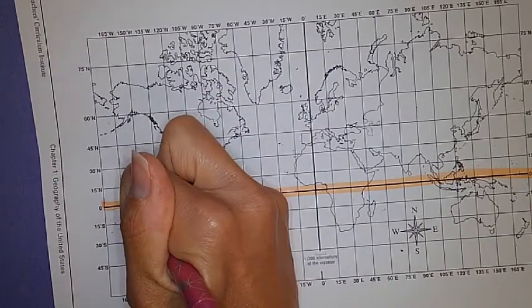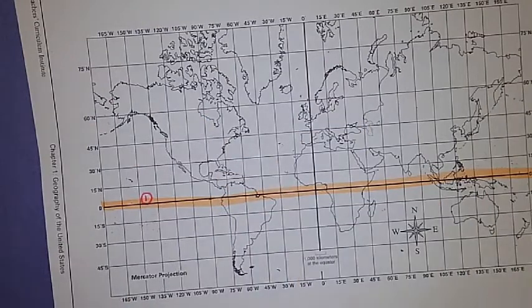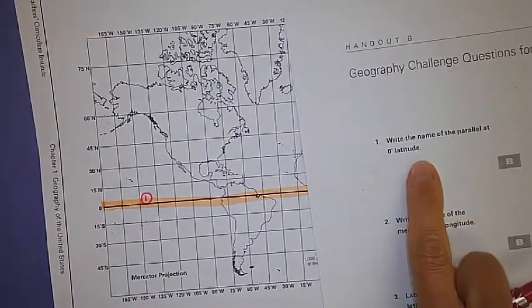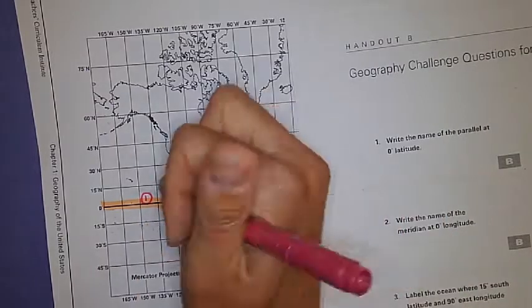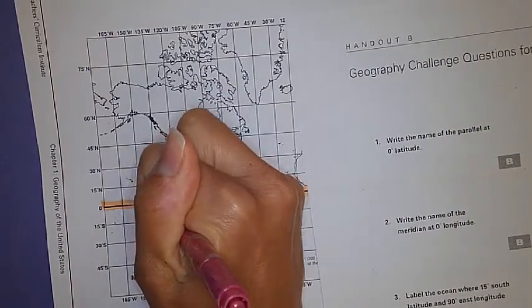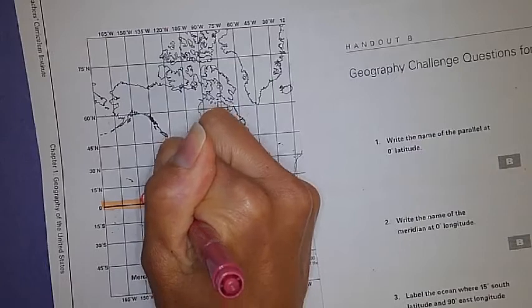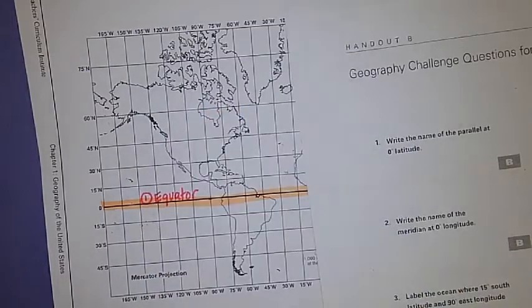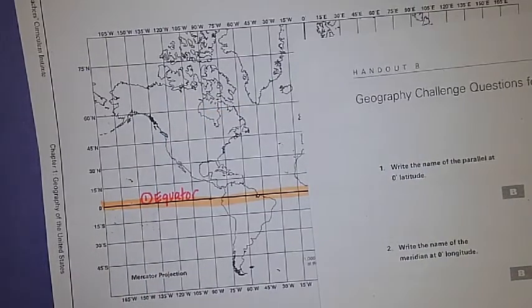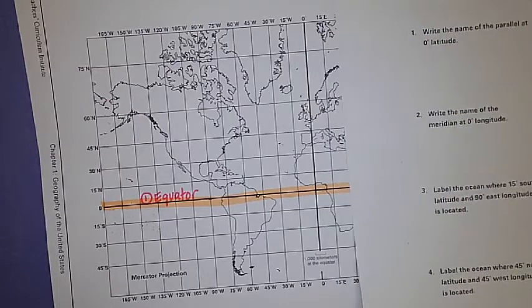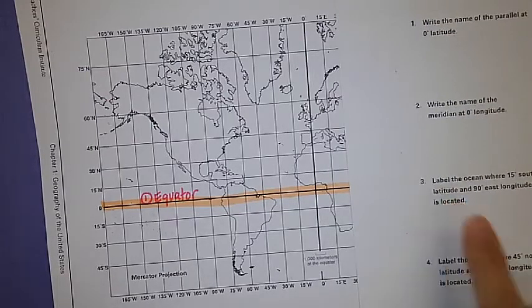And I'm going to mark it right over here. We're going to answer these questions the same way we did yesterday. This is question number 1, so I'm writing a 1 in a circle, and then I'm writing the name: E-Q-U-A-T-O-R, equator.